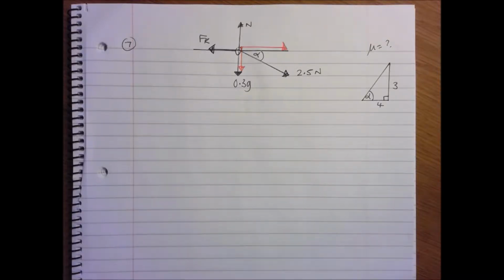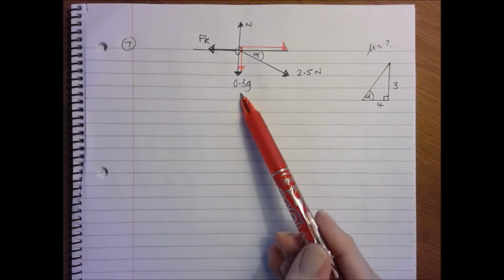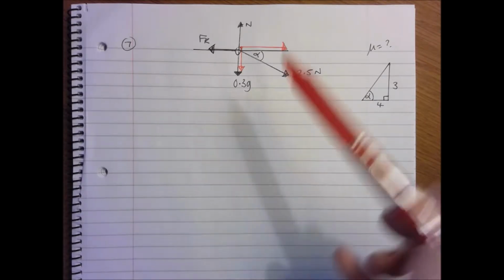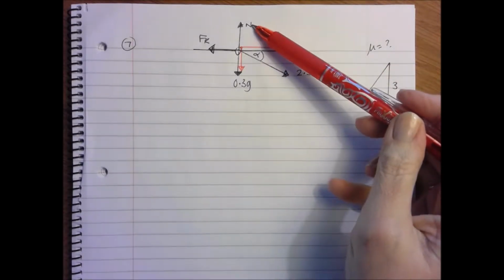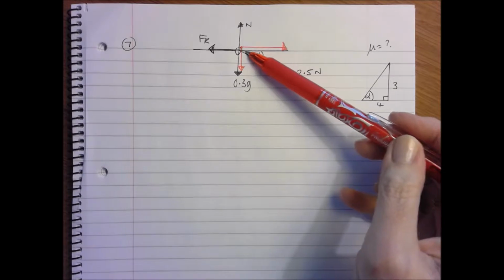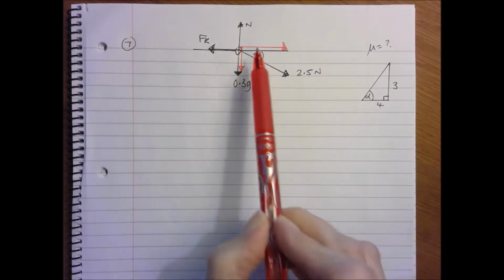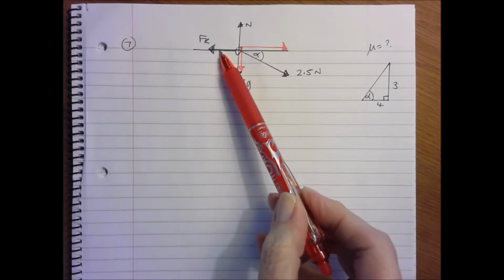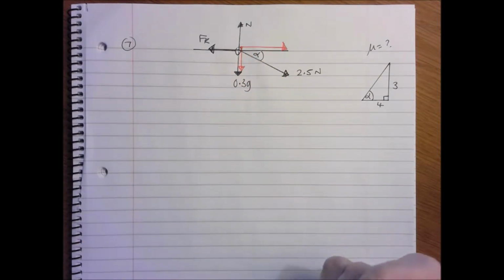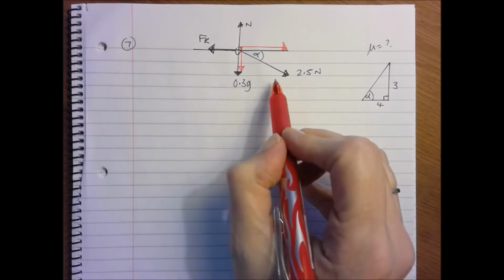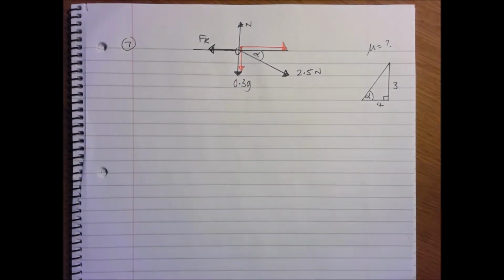Question 7 then gives us a ring on a curtain pole. The ring weighs 0.3g newtons. We have a normal contact force N. The string pulling it in this direction has a tension of 2.5, and because it's moving to the left, my frictional force must be acting to the right. If it's in limiting equilibrium, it's just about to move, which means that friction is at its maximum.